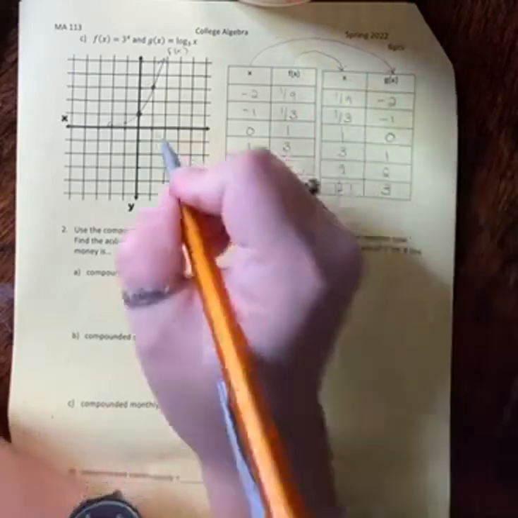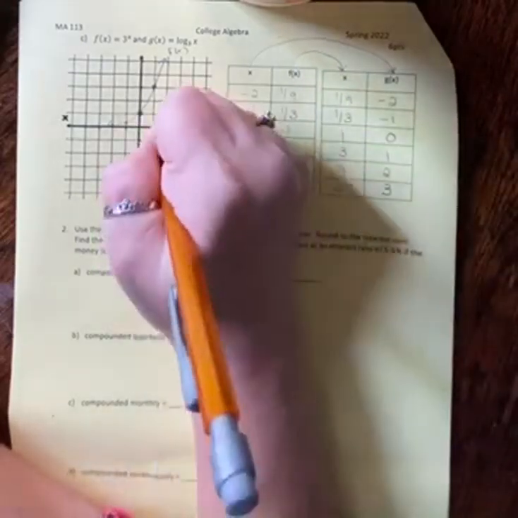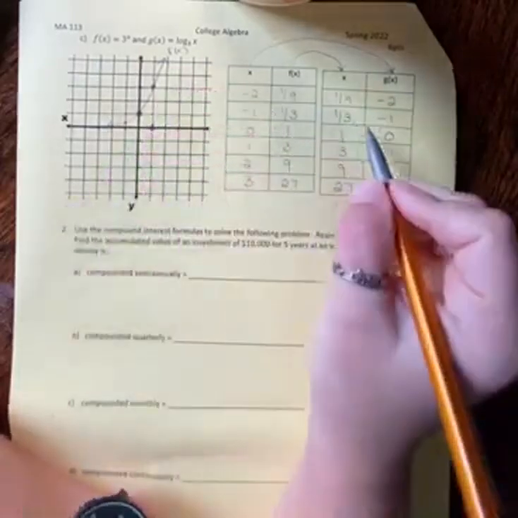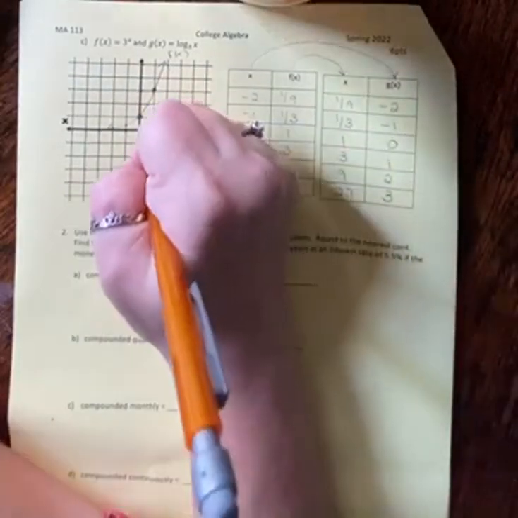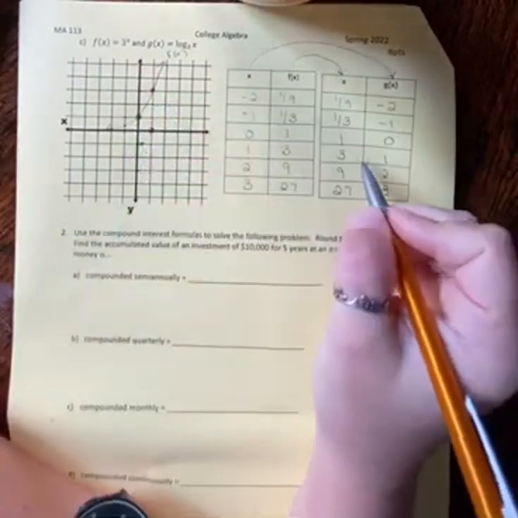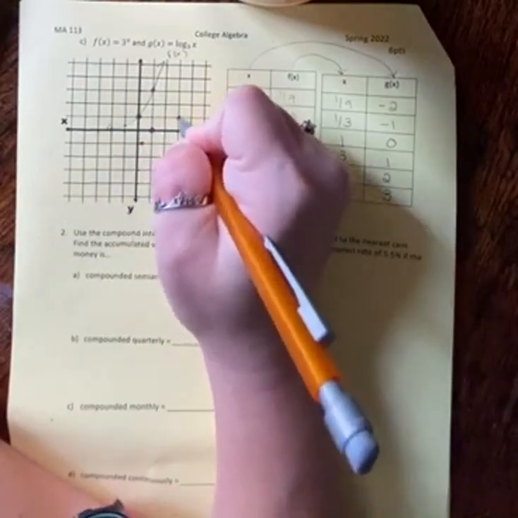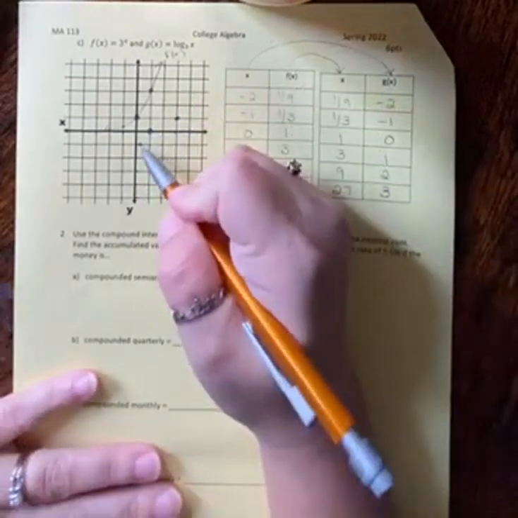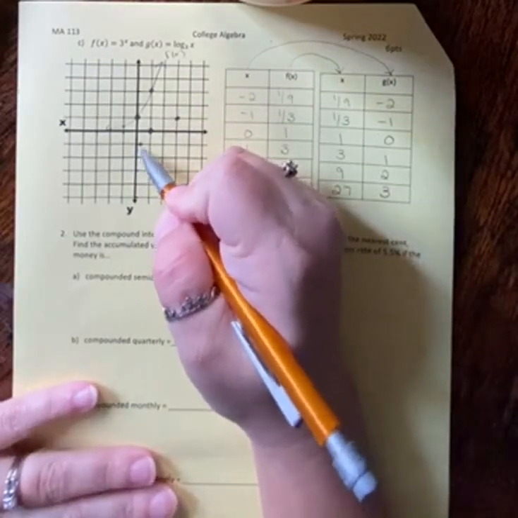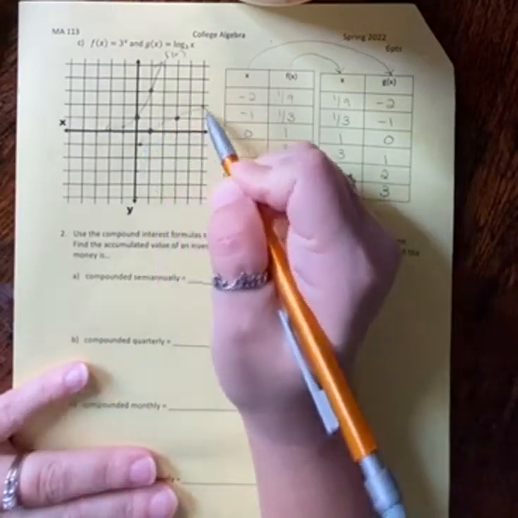So when x is 1, my y, or my g of x, is 0. When x was a 3rd, I'm down at -1. When x is 3, 1, 2, 3, I'm at 1. And that's really all I need to graph this. So again, use about 3 of your points to graph.